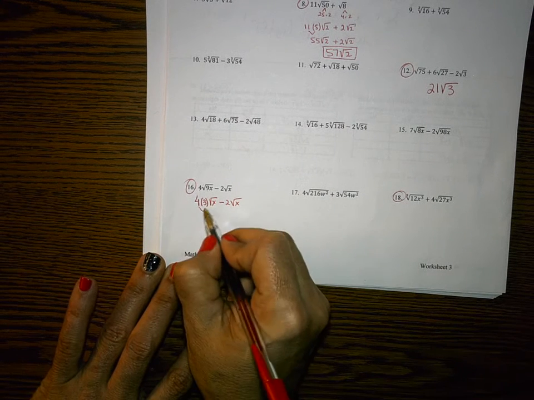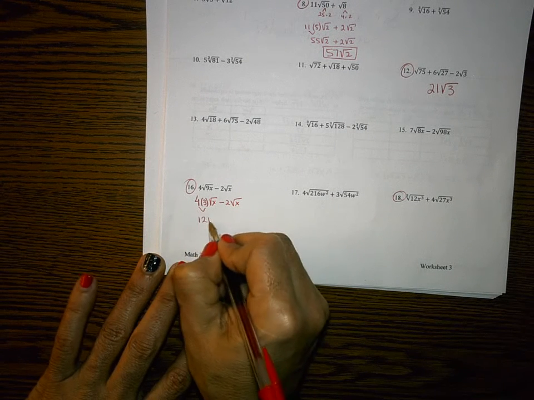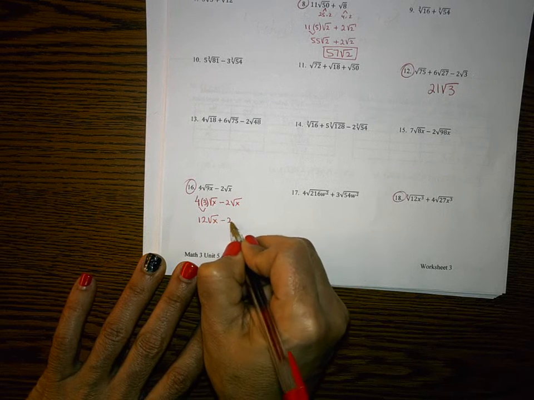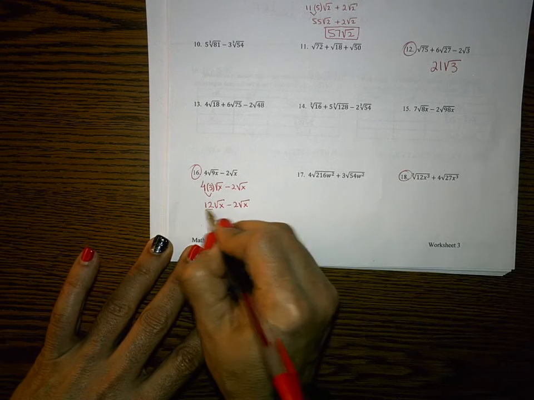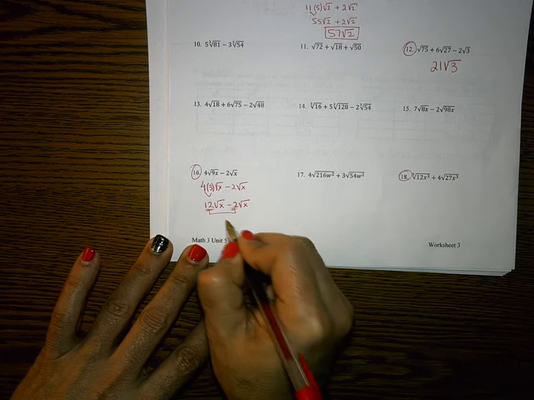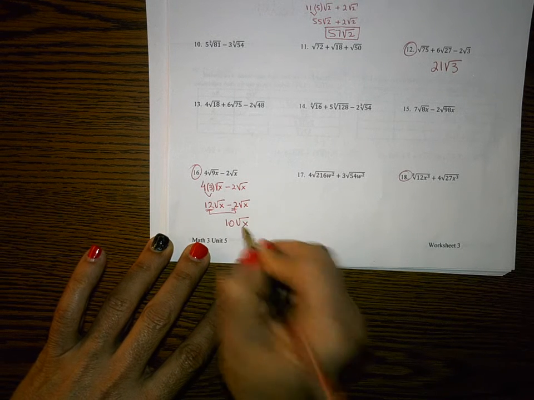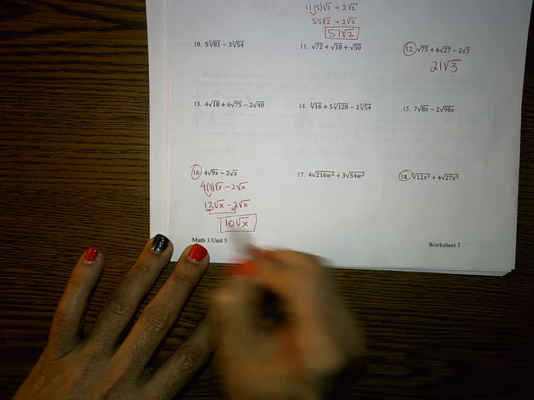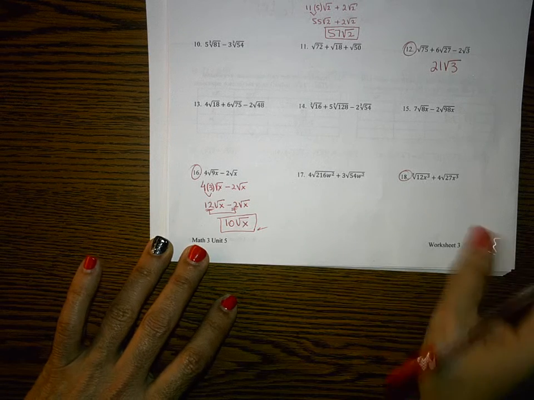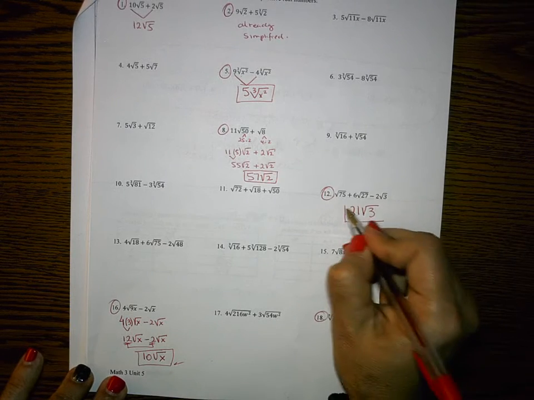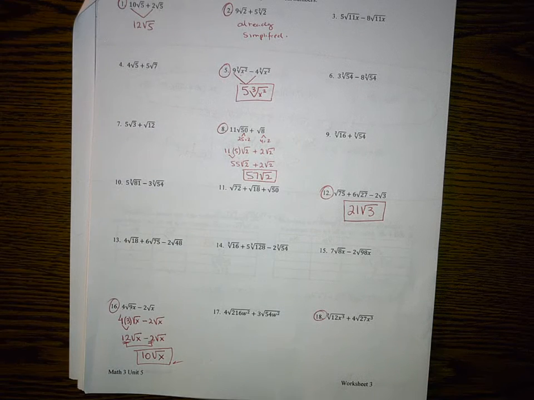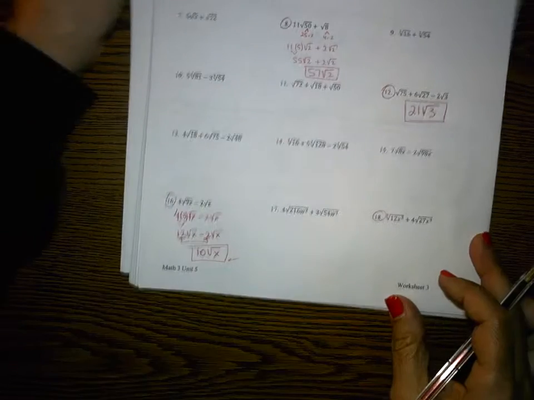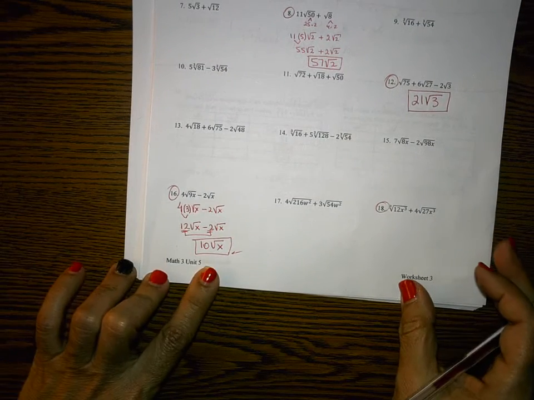3 times 4 is 12 square root of x, minus 2 square root of x, and 12 minus this 2 is 10 square root of x. And there is your final answer right there. Okay? So that is the nice thing about adding and subtracting. It's a skill that we need so we can move on to the next thing. So adding and subtracting. Okay?